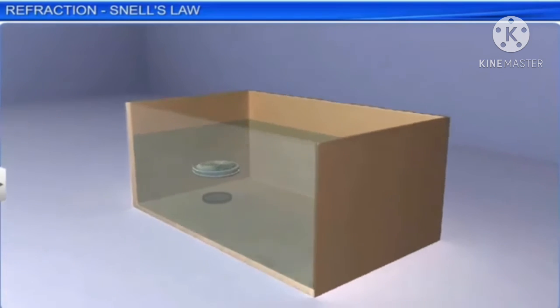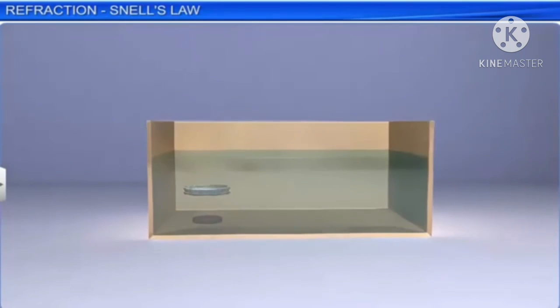Some of the rays of light from the coin, while traveling from water to air, bend at the water-air interface and reach the eye. This makes the coin visible again by giving the impression that the object is at a different location.